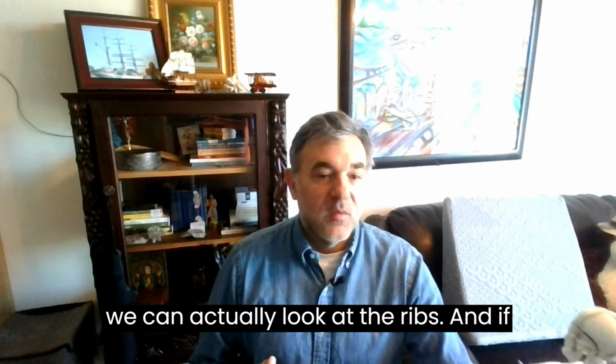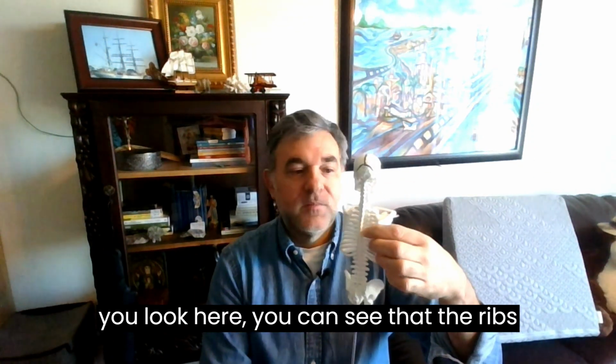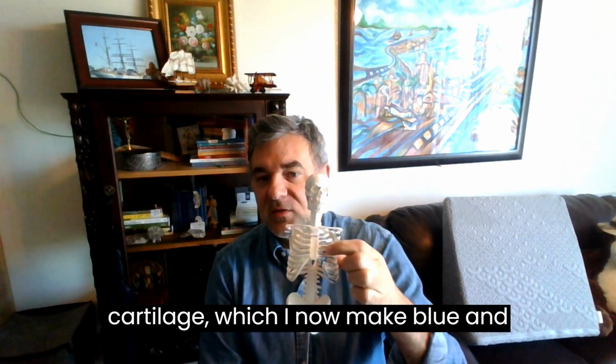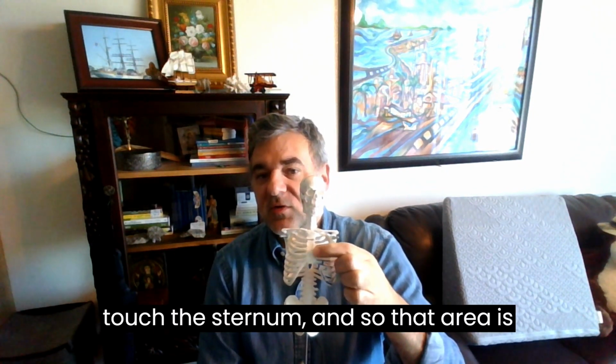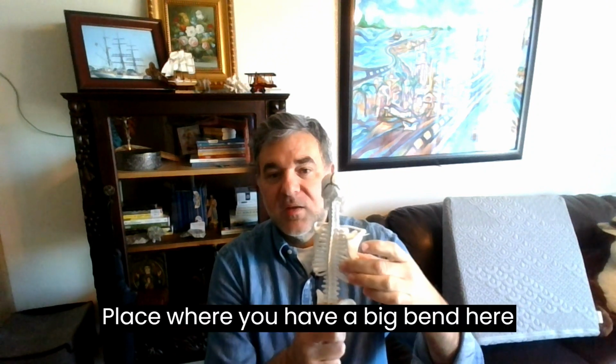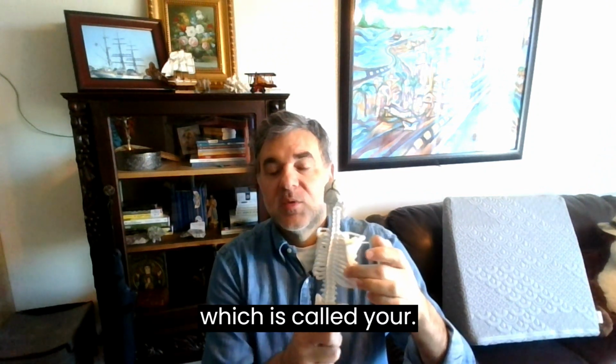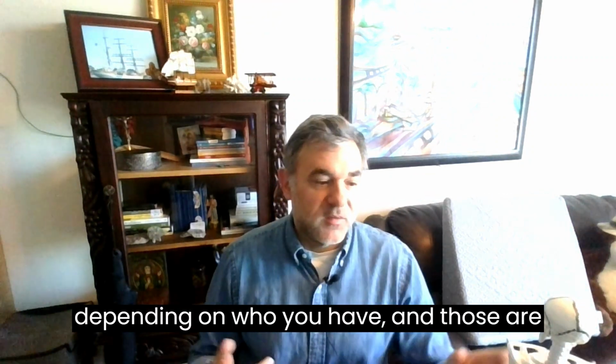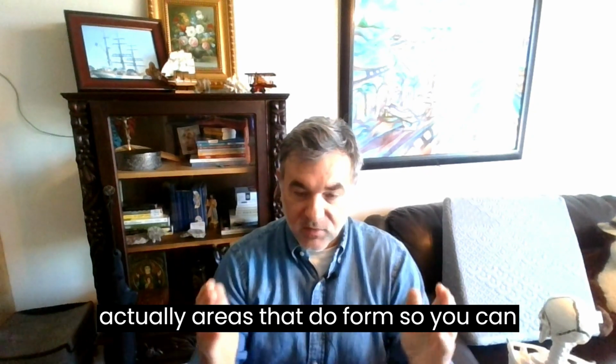Now that we do that, we can actually look at the ribs. And if you look here, you can see that the ribs go into the vertebrae. So while you have a head, a neck, and a tubercle, this end is also called the vertebral end. And if we come around here, we can see that the ribs take this cartilage, which I now made blue, and touch the sternum. And so that area is called the sternal end of the ribs. You do also notice that there's a place where you have a big bend here, which is called your costal angle, or angle of the rib, depending on who you ask. And those are actually areas that you can feel on yourself.